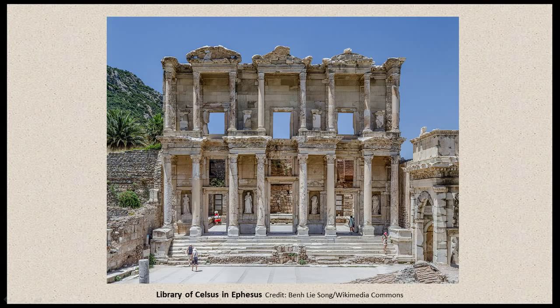Okay, and this is the final slide, and this is the Library of Celsus, which is located in Ephesus, which is in modern-day Turkey. And I actually visited this place, and it's unbelievable. It's an entire Roman city that's being excavated even today. And so many of these ruins are very well preserved. This library was built to store 12,000 scrolls.